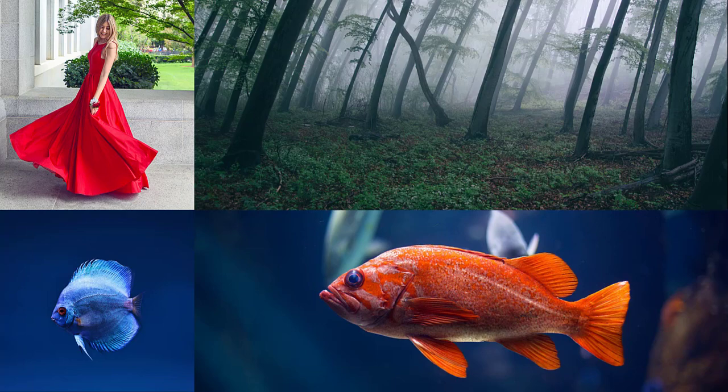In this tutorial, I'm going to show you how you can composite these images to create amazing photo manipulation. And if you want to work on these images, you will find the link in the description below. You can download from there.